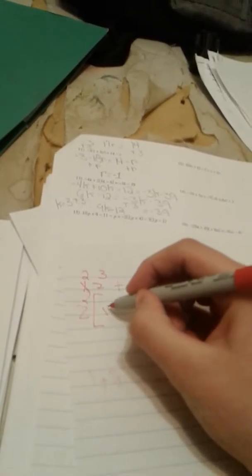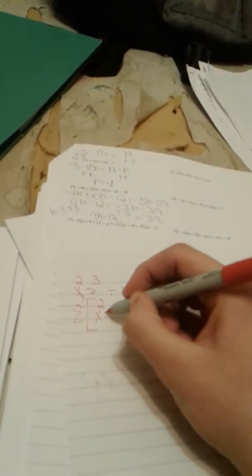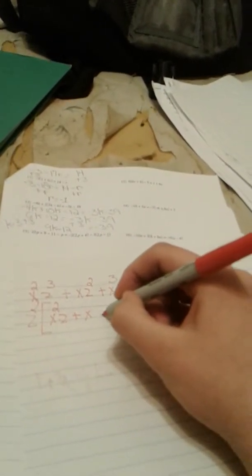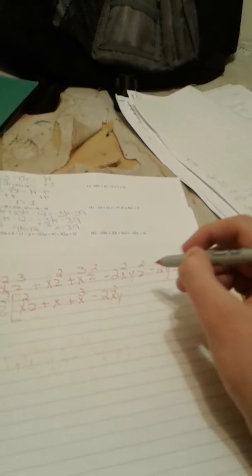So, you would have x squared z plus x plus x cubed minus 2x squared y minus 2y plus z bracket.